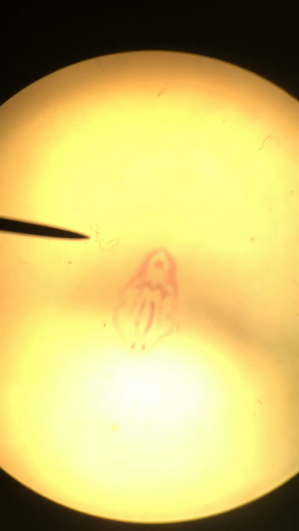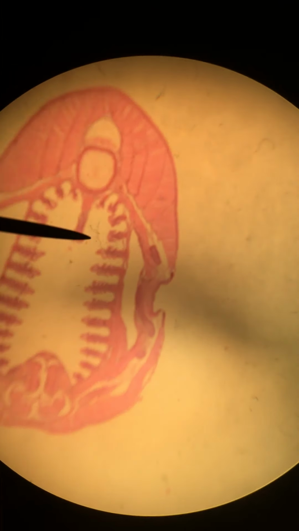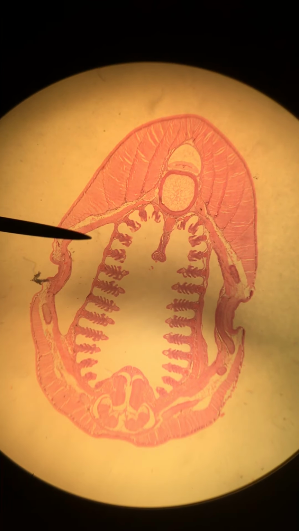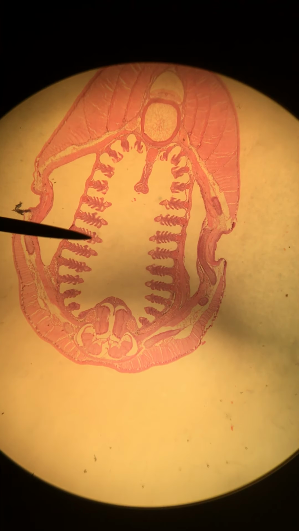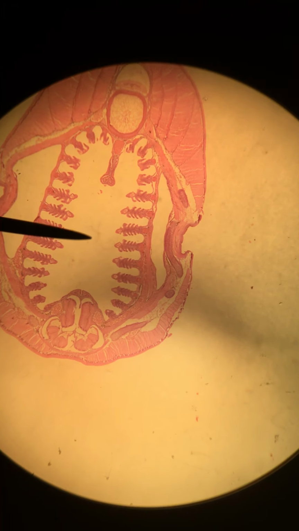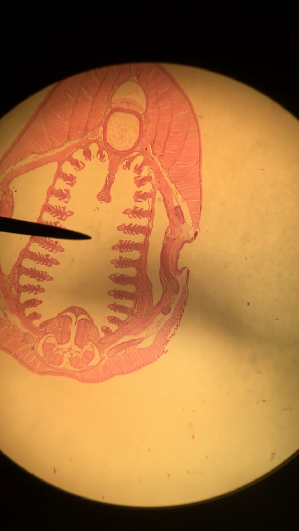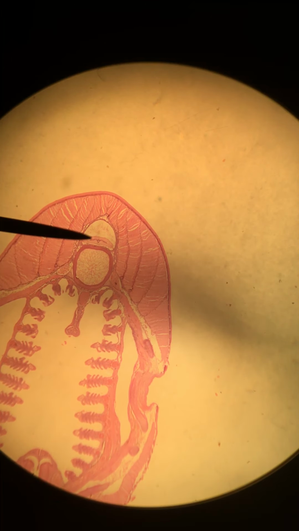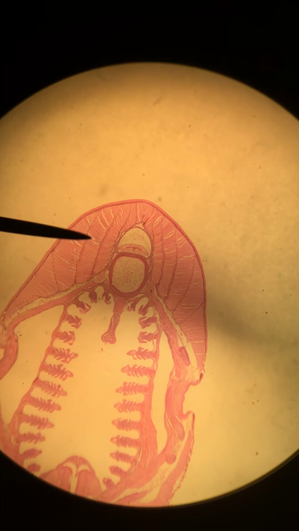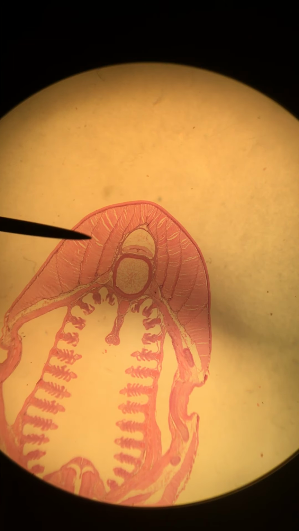So let's go to our next caudal section, which will be here. This looks a lot like figure 20 in your lab manual. You should see the gills and the pharynx here. Of course, we have the notochord and spinal cord, surrounded by layers of muscle, the myomeres.